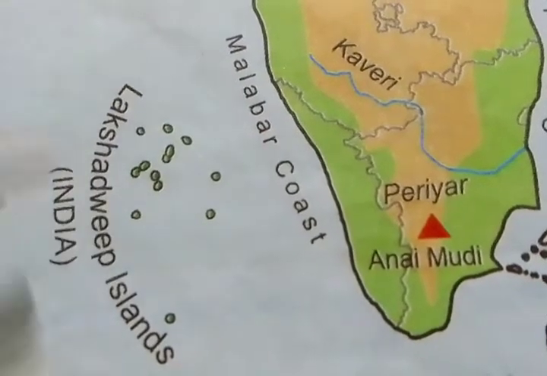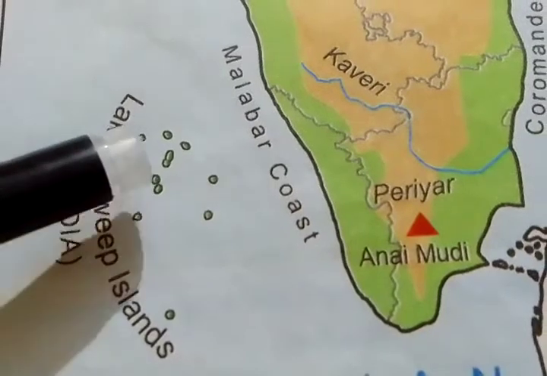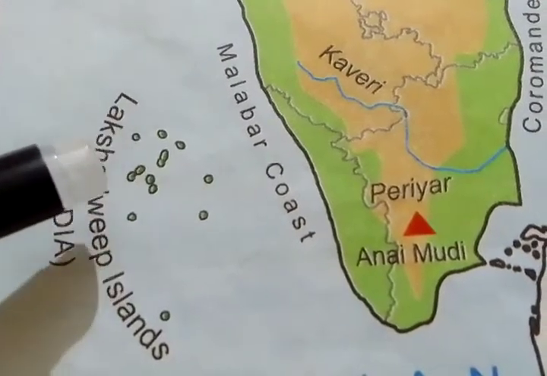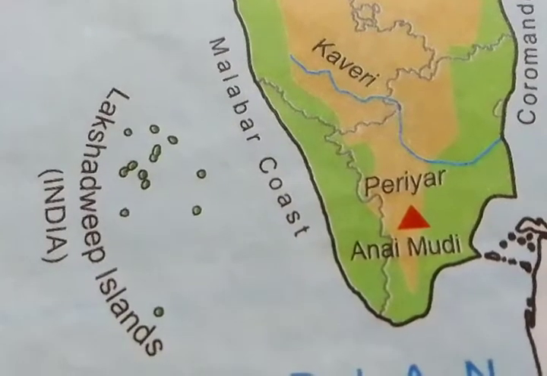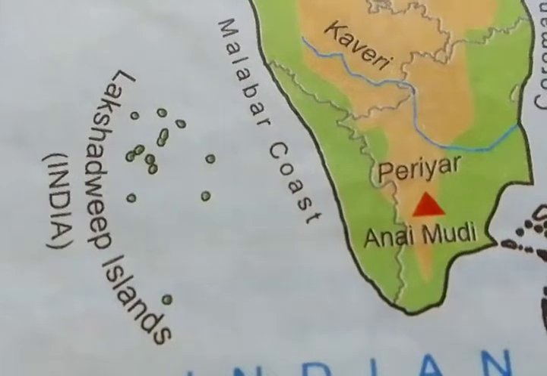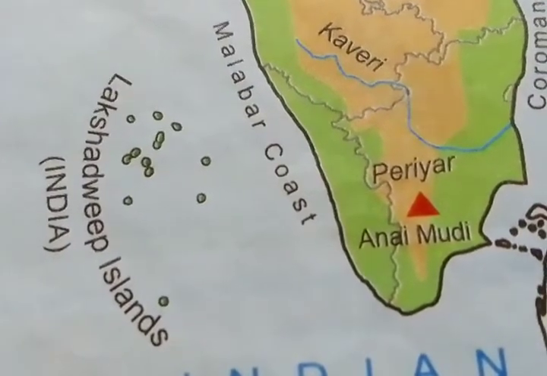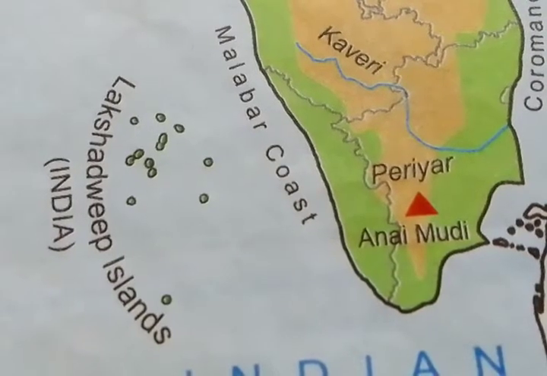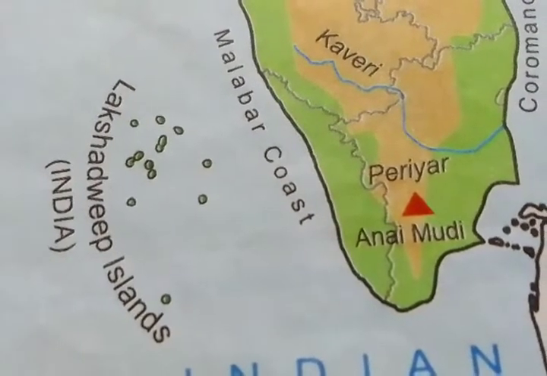These horseshoe-shaped islands are mainly made of corals. The administrative headquarters of Lakshadweep is Kavaratti, which is also its capital. These islands form the union territory of Lakshadweep, and this group of islands is rich in biodiversity.